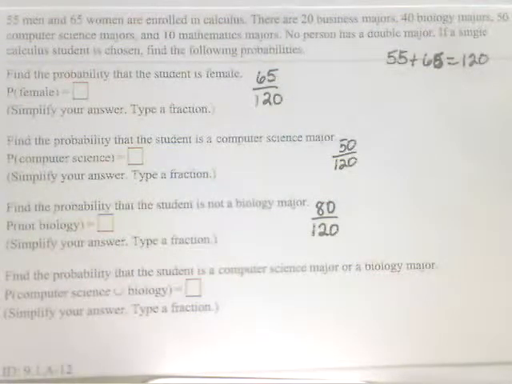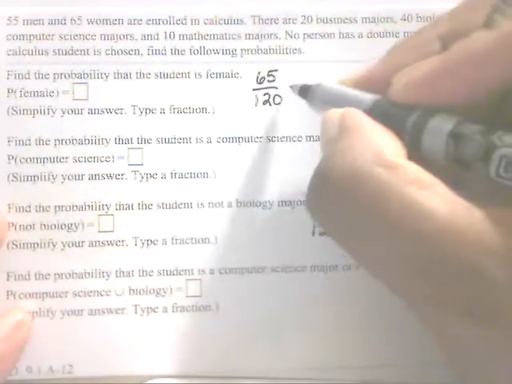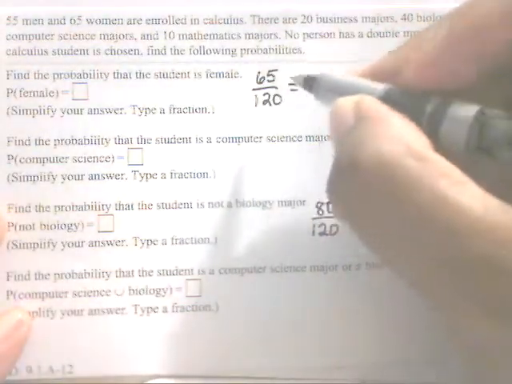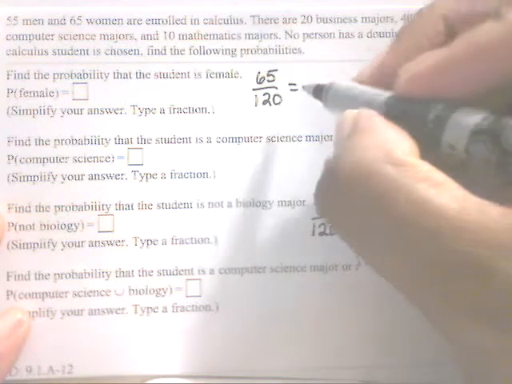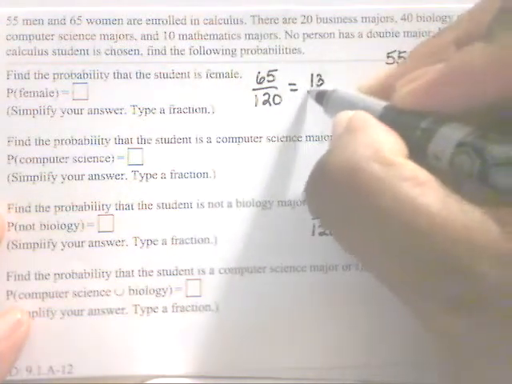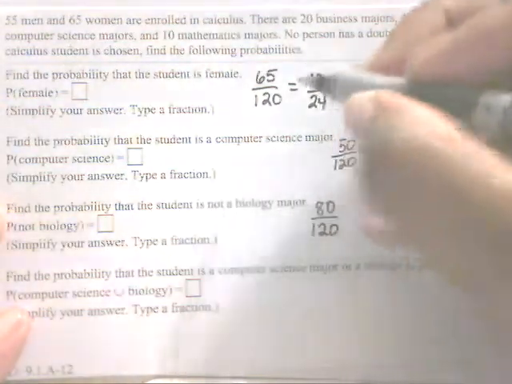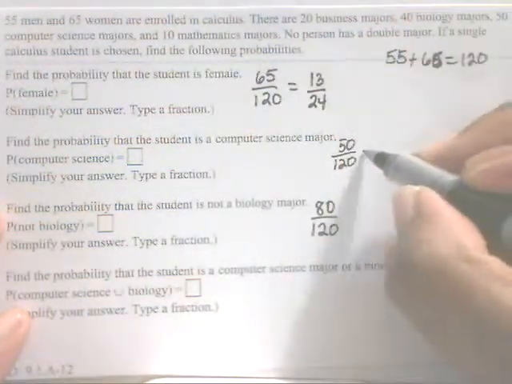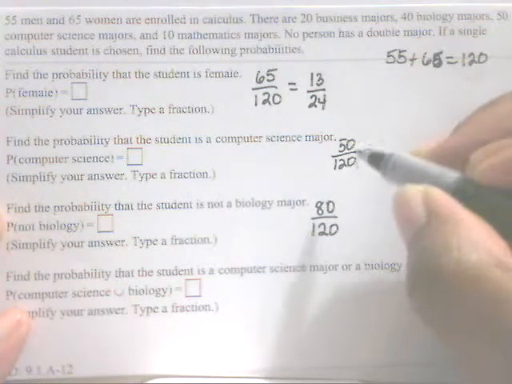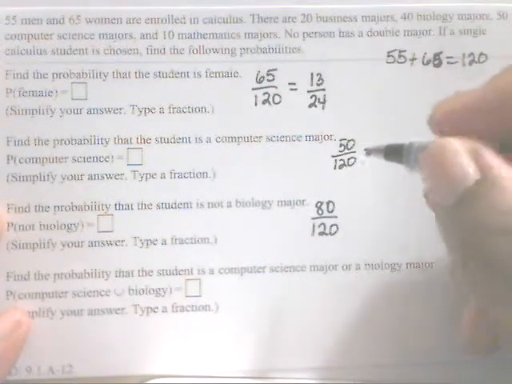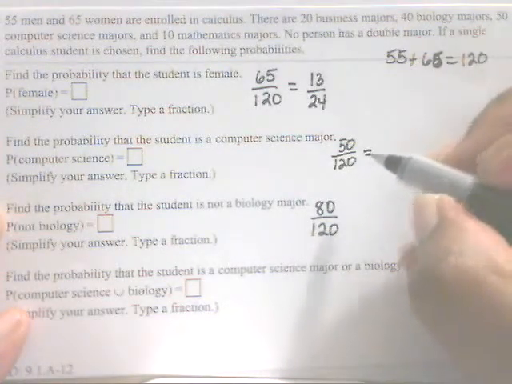And may I please go back to these other problems because they want us to simplify your answer here. So if we divide by 5 here for 65 over 120, this will be 13 over 24, because I'm dividing the numerator and the denominator by 5. For the second problem, the probability of a computer science major, it will be 50 over 120.